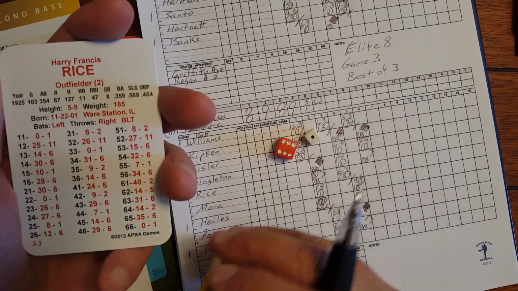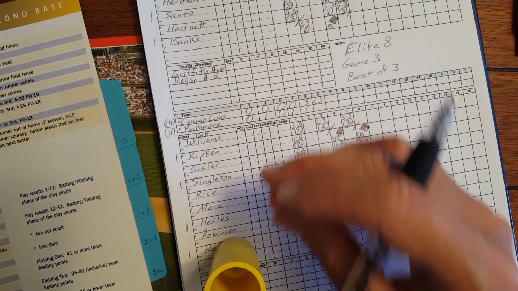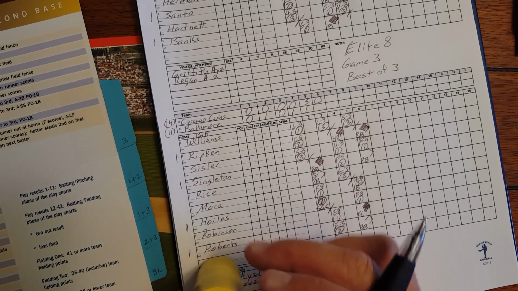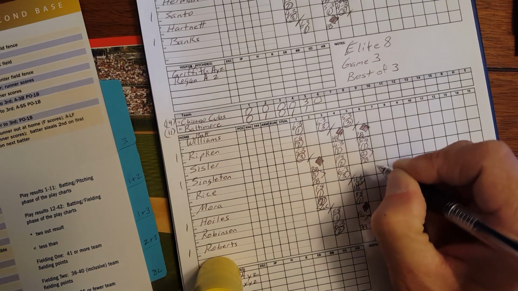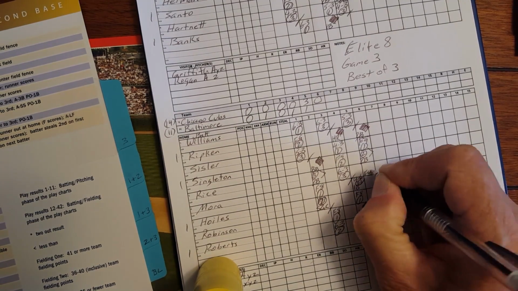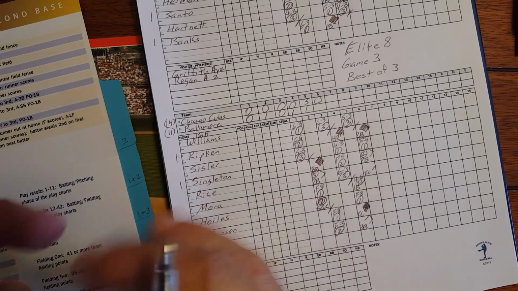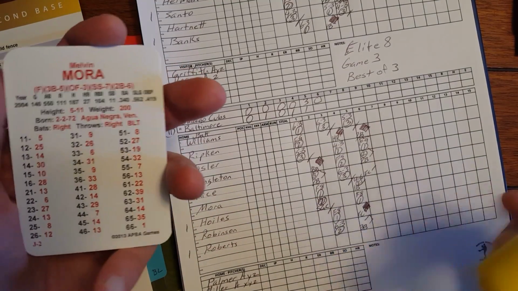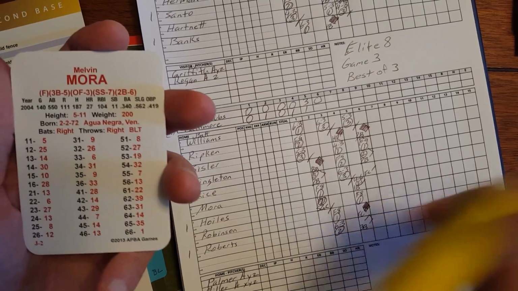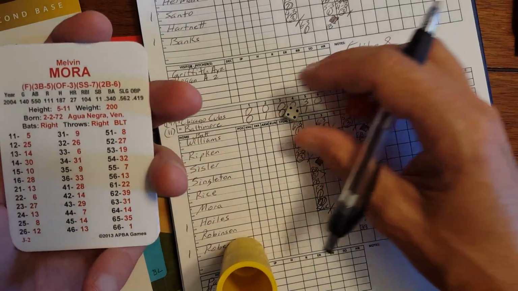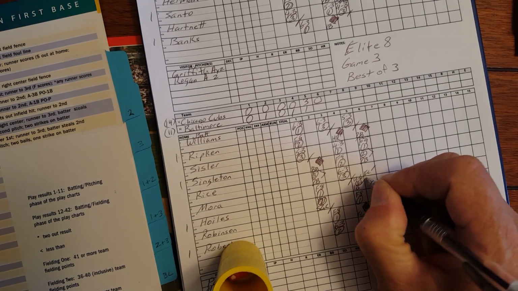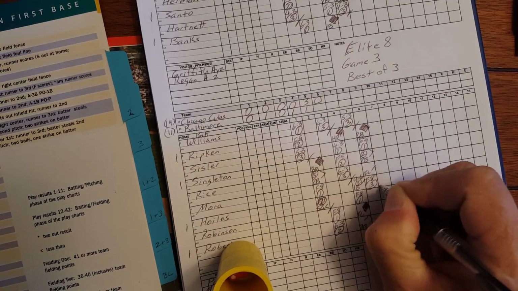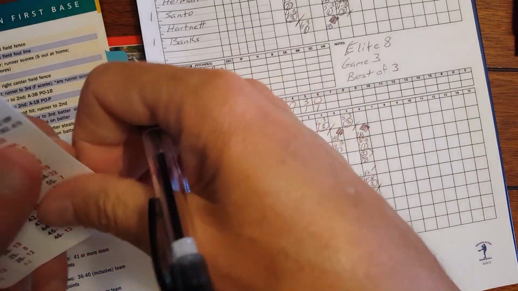And on second, Harry Rice, 61's a 40. And he reaches on a fielder's choice. They get Singleton out at third. So Harry Rice reaches on a fielder's choice. Two down, man on first. Melvin Mora, 34, 31. Flies out to center. The Orioles take the 4-3 lead into the 7th inning.